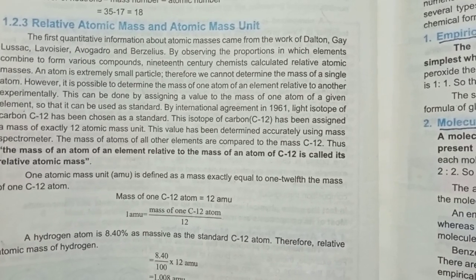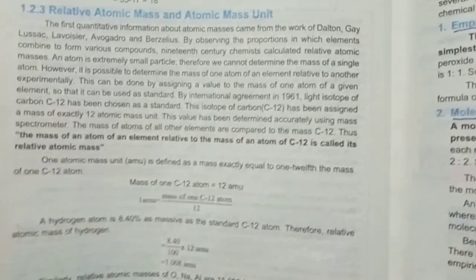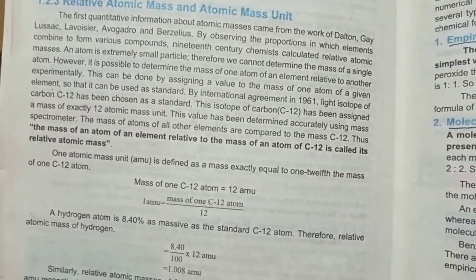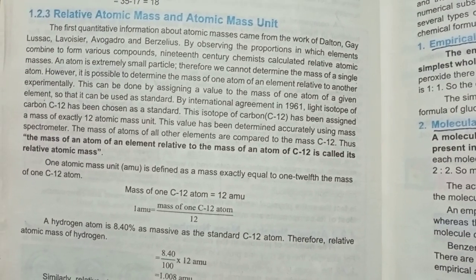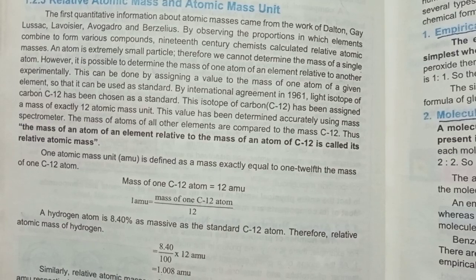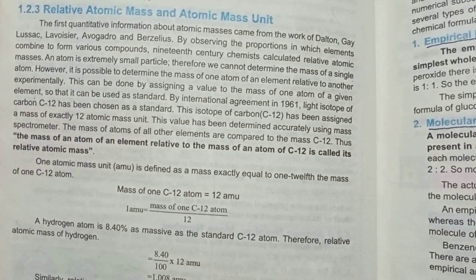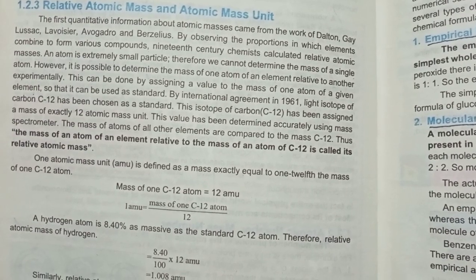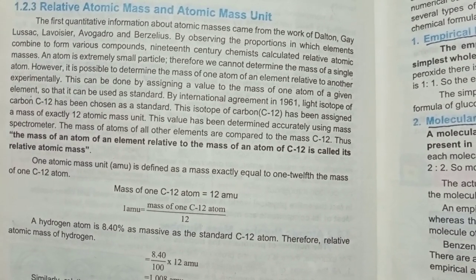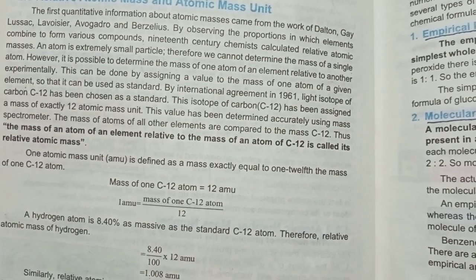In 1961, the light isotope of carbon, C12, was chosen as a standard. This isotope of carbon C12 has been assigned a mass of exactly 12 atomic mass units. This value has been determined accurately using a mass spectrometer. The masses of atoms of all other elements are compared to the mass of C12.